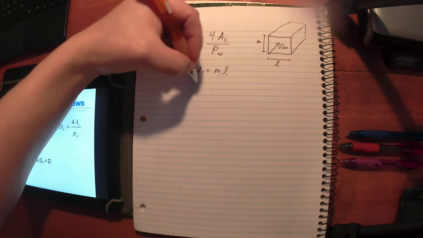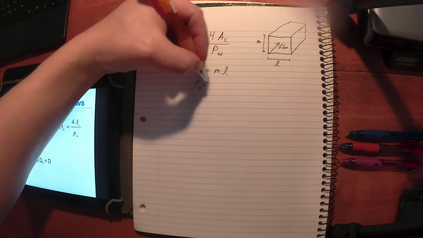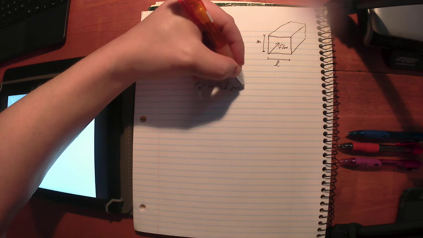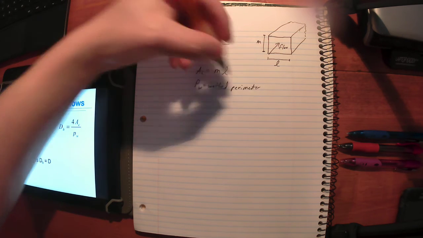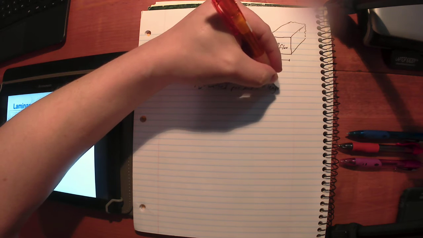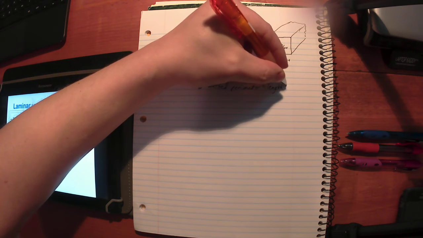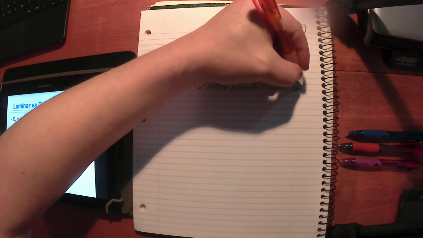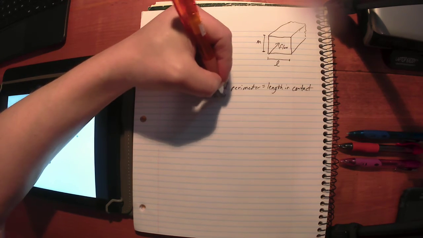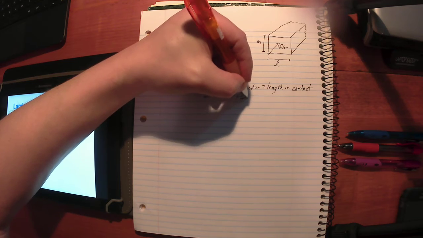Right? Now the wetted perimeter, what the heck is that? Well, that is the length in contact with the fluid.